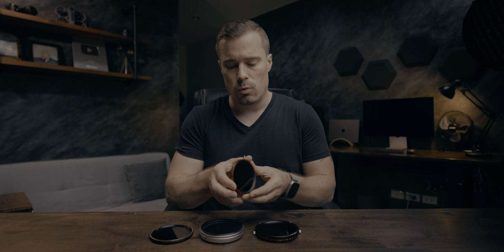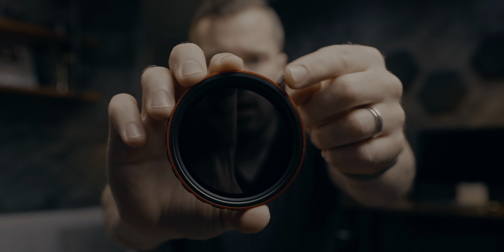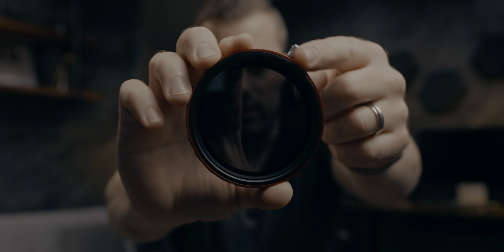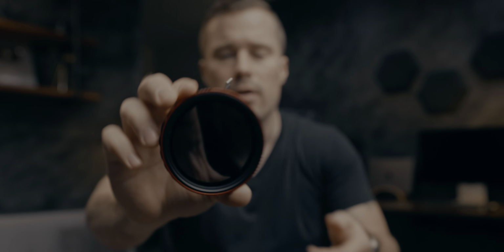And aside from that, what I like about the Haida filter is how they implemented the CPL adjustment. It has this little knob here, which is there to control the ND of the filter. Maybe you can see that. Now it gets a bit darker and now it gets brighter. And then to change the polarization, you rotate the filter itself. I think from all of those filters, this is the best implementation of that, because both are very easy to control actually.